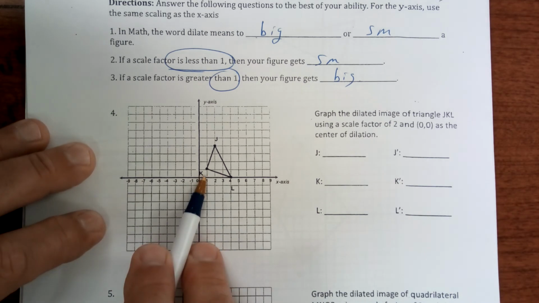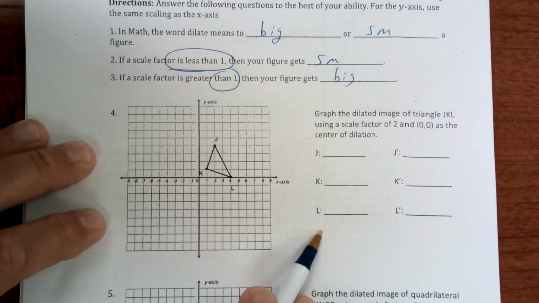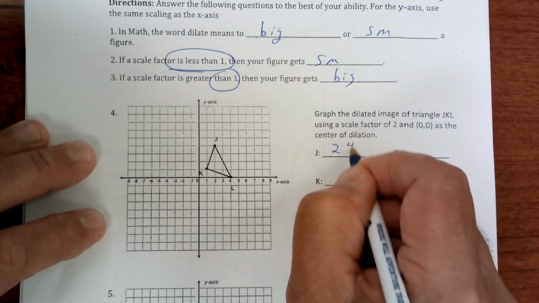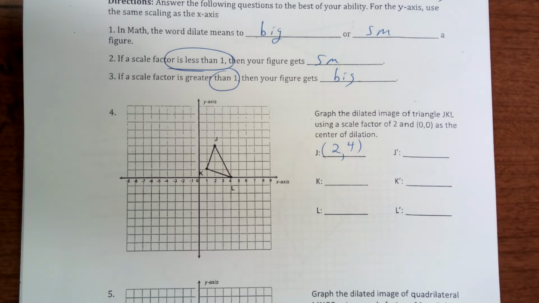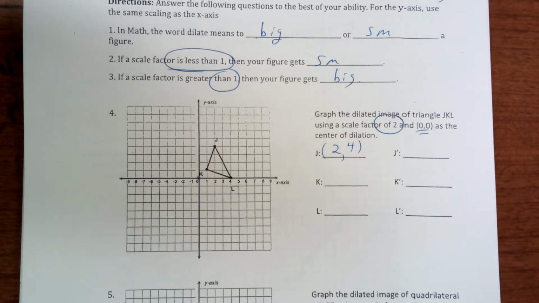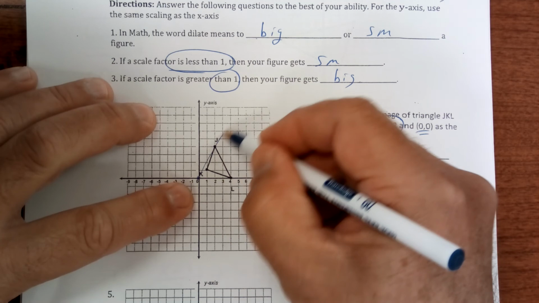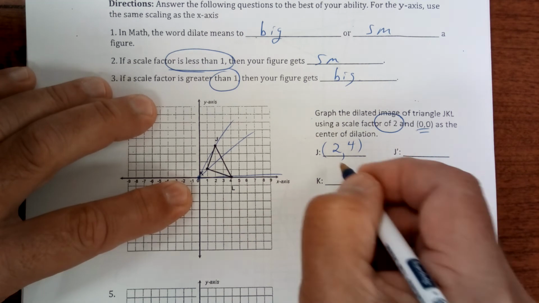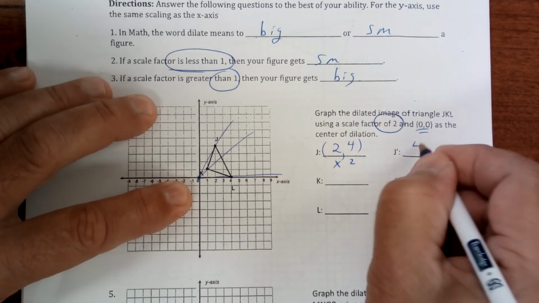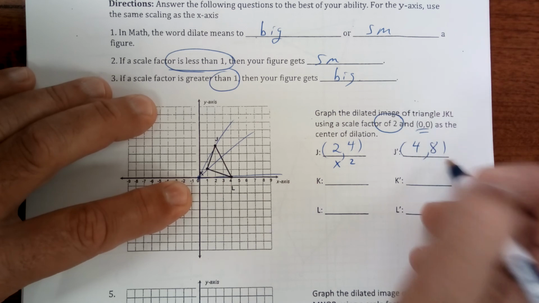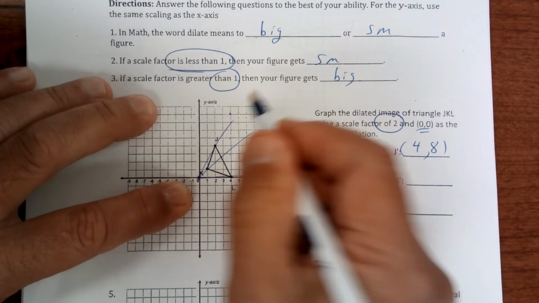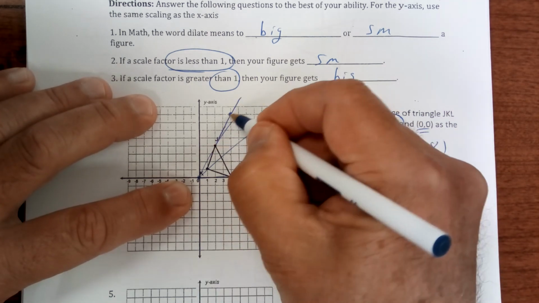You want to go ahead and identify all the points. So point J is over 2, up 1, 2, 3, 4. So 2 and 4 is that point. Okay? Now here the scale factor is 2, and the point of dilation is the origin. So what you want to do is draw your lines like this, and I want to see that. And then you want to multiply by 2. So you're going to multiply by 2 and get 4 and 8. So you want to go over 4 and then up 1, 2, 3, 4, 5, 6, 7, 8. 8's up here. You can see my line kind of curved. There it is. And then you do the next point.